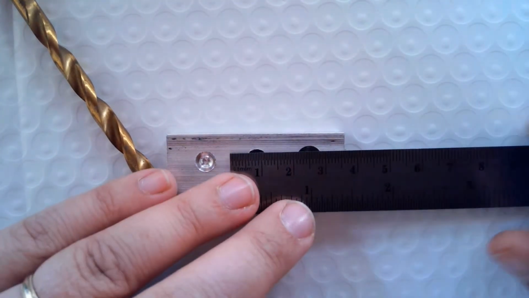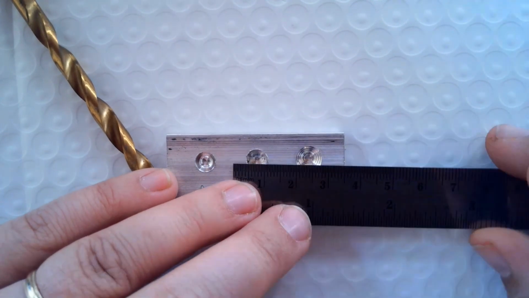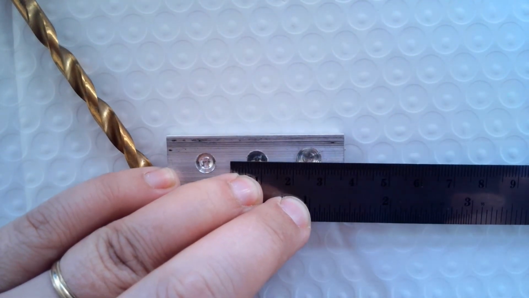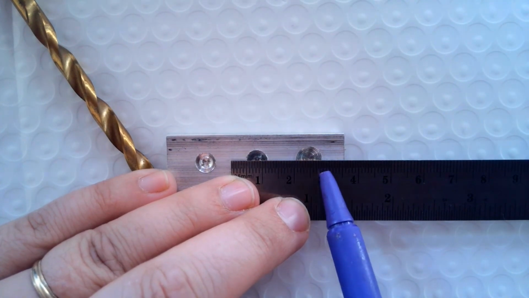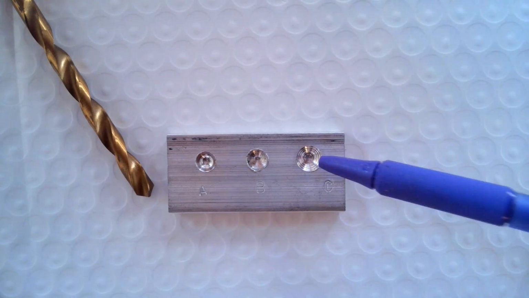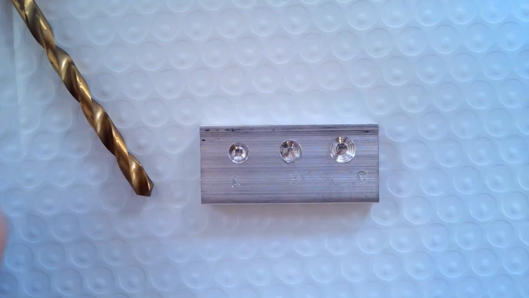And then C. C is made by a standard drill bit. If we're measuring C all the way across, here's that 5, 6, 7, 8. It's actually 8 millimeters across, so it's a little too big. So C could be excluded. Okay? So this would be part 1.